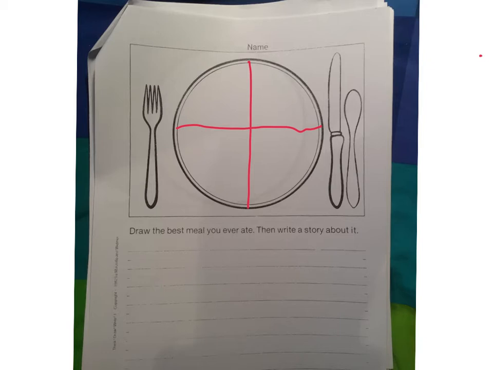So draw in pencil and then color your food, and then write about where you had that meal. A couple things I'm not going to write down on my lines, but I want you to use sentences and write about when you had that meal. You can even describe the things that are on the plate.